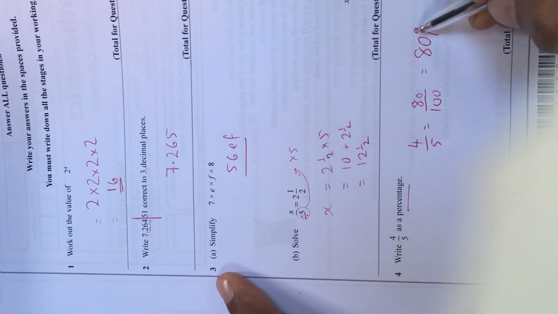And I always say to kids, this is like saying divide. It looks like a divide sign, and it looks like 2 zeros and a 1, 100, so it's 80 out of 100. That's exactly what that is, but the percentage sign is that.